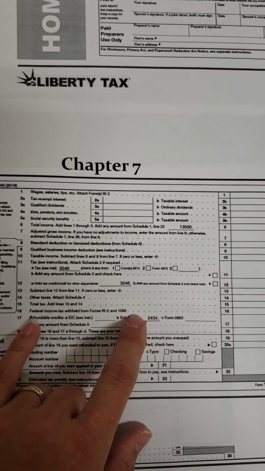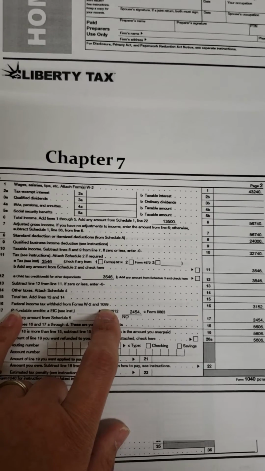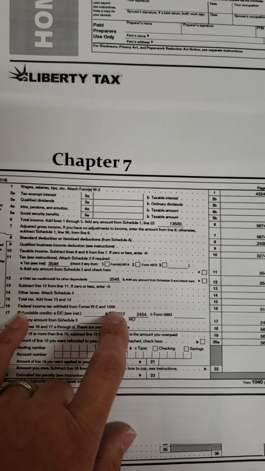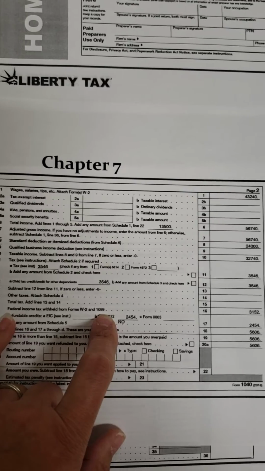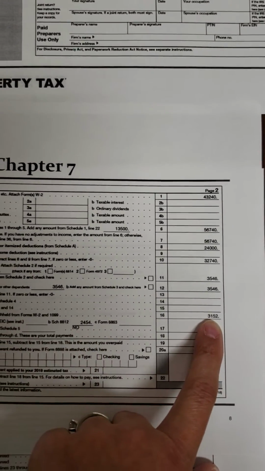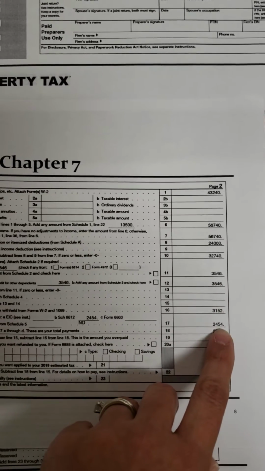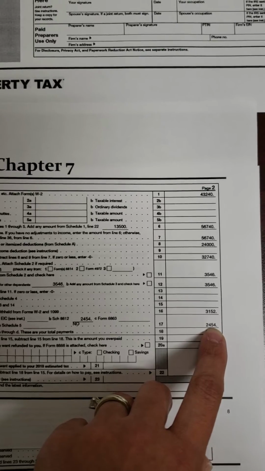On line 16. Sorry, guys, this is set up a little differently than it used to be, and I'm reading through the camera, so this was the easiest way to do it without firing up the computer and setting everything up. So you've got your $31.52 off of his W-2. You've got your child tax credit, and you have your refundable portion, okay?